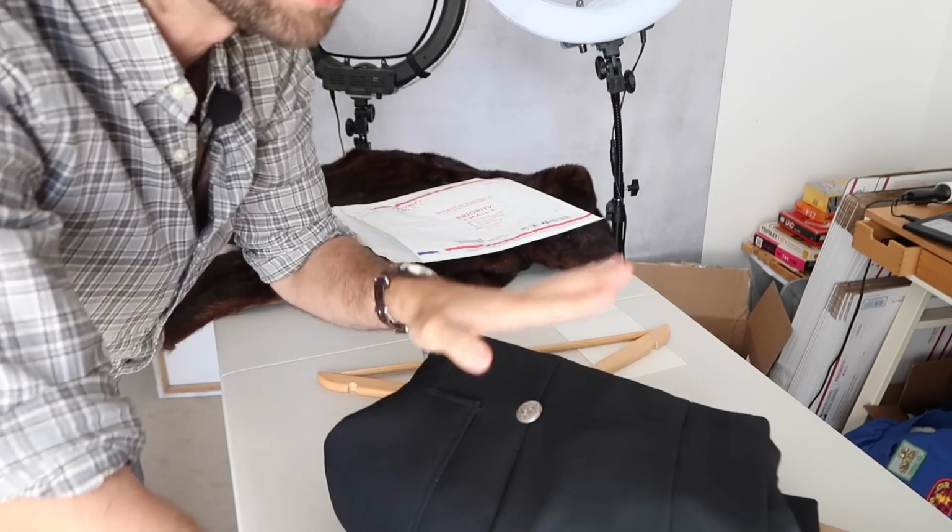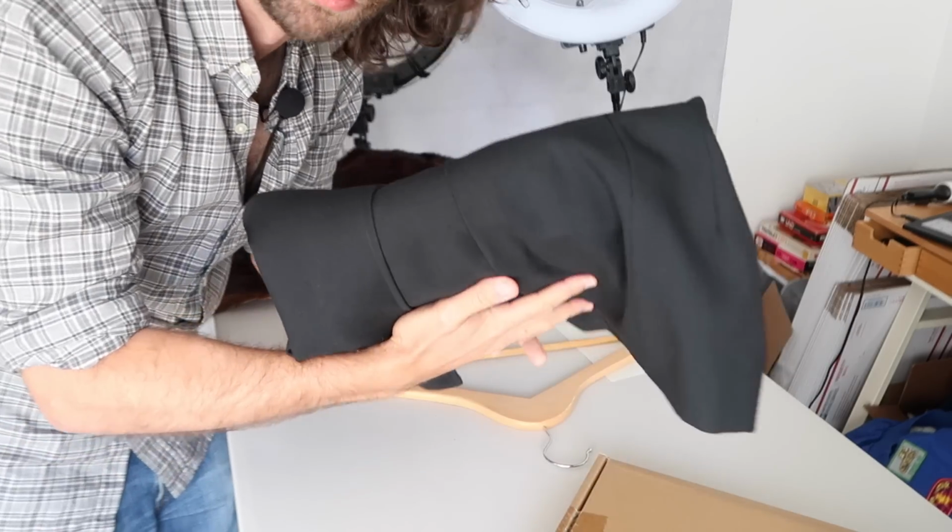Sometimes you can get away with it. The formal wear stuff, I don't prefer to ship it out in padded flat rate. Formal wear just meaning, I know that there's a technical term for that, but I just mean jackets, bigger jackets like this or suits.